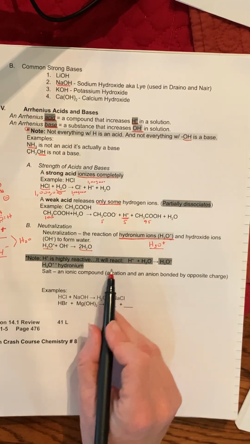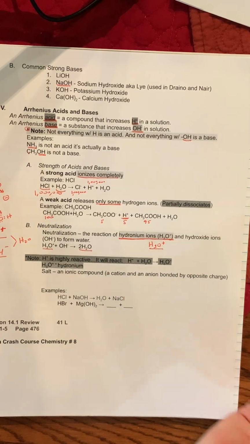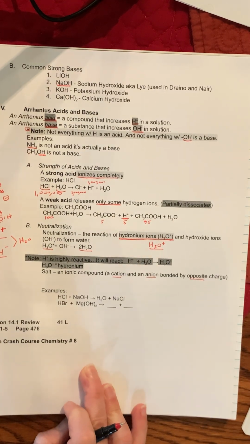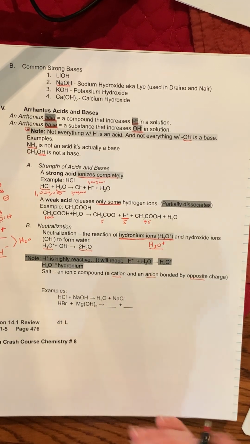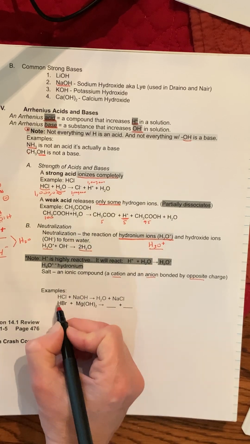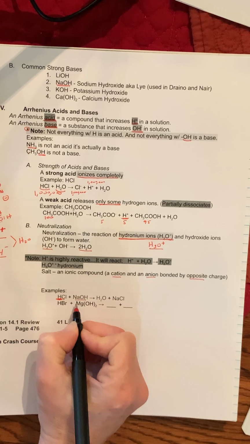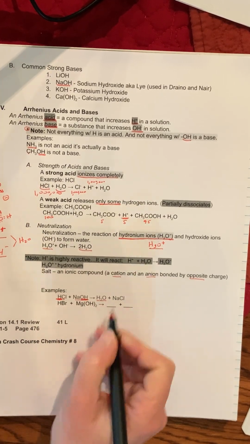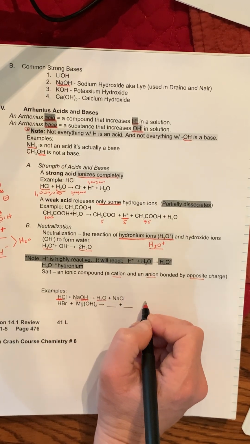Salt just means an ionic compound. That's a reminder for us that a salt is an ionic compound. It's formed when a cation and an anion join because of their opposite charges. The electromagnetic force pulls them together, and you get a salt, an ionic compound. So this is our strong acid and our strong base coming together. The H plus from the HCl and the OH minus will make water. The Na and the Cl that are left over will make sodium chloride, table salt.